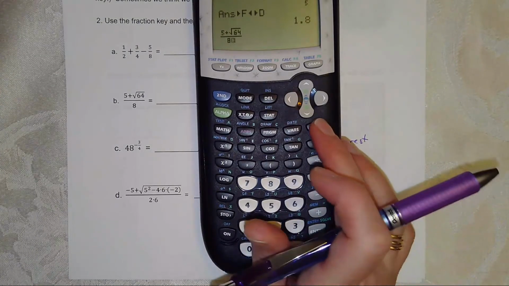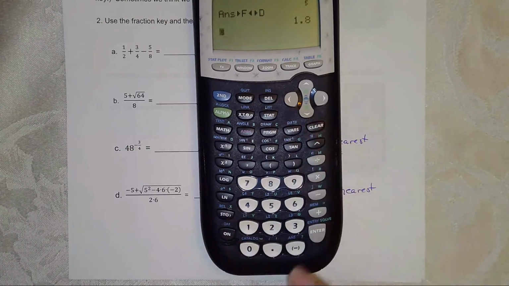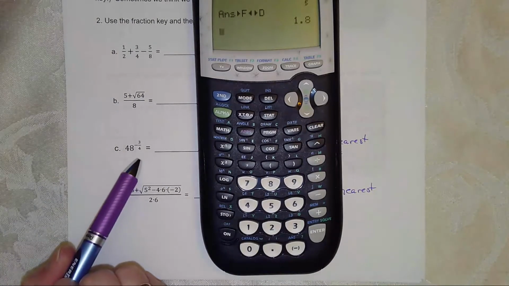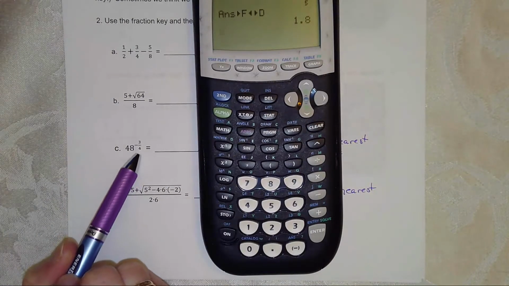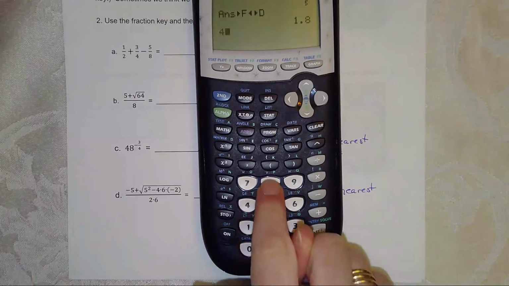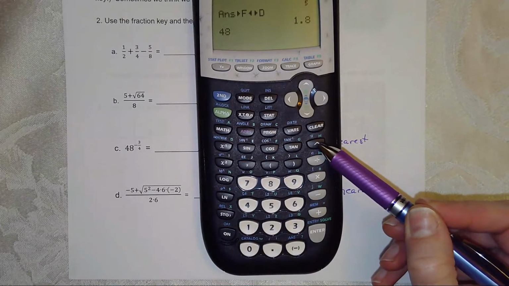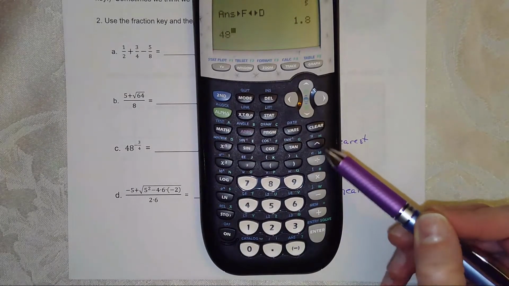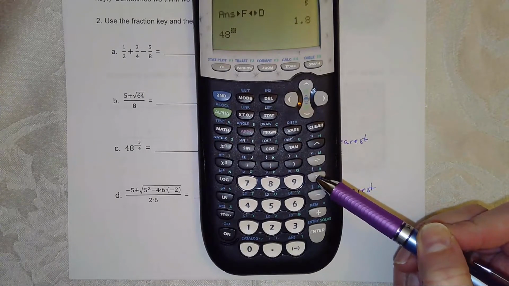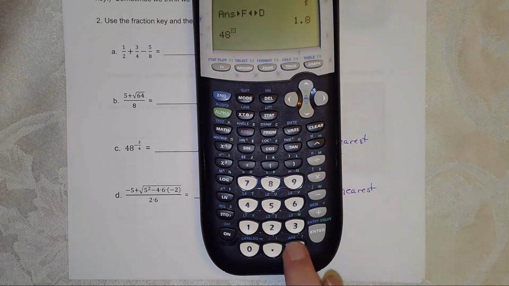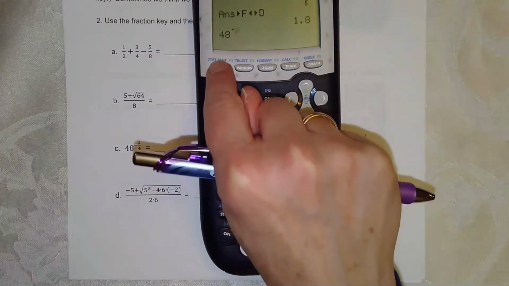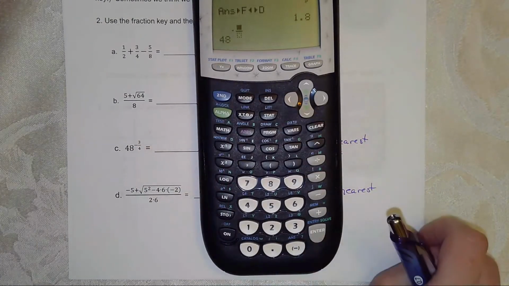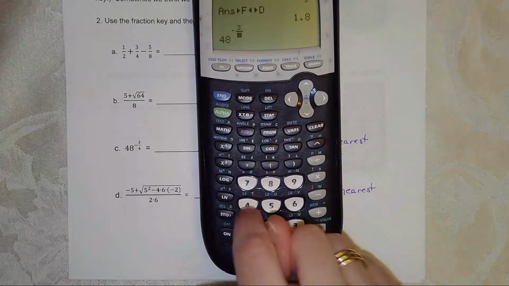To raise things to powers, for example, the 48 to the negative 3/4, you want to hit that key right there. That's how you raise things to powers. Okay? So now I can enter in a negative fraction in there. So I'm going to put negative and then my fraction. So 3/4.